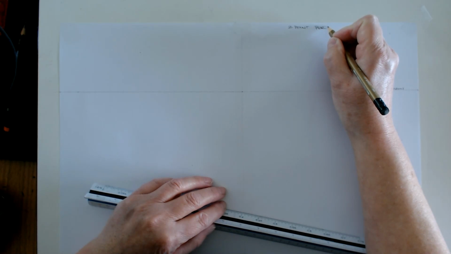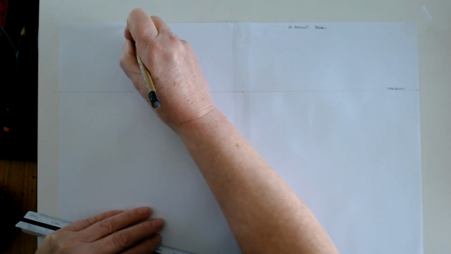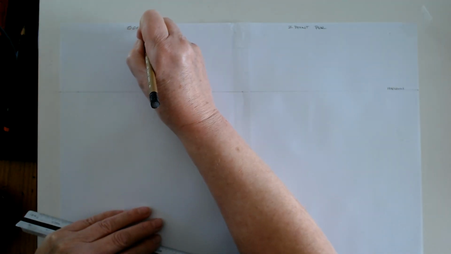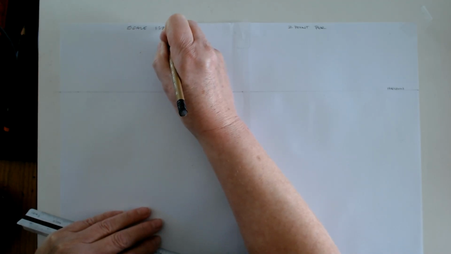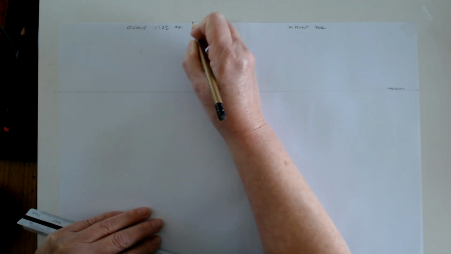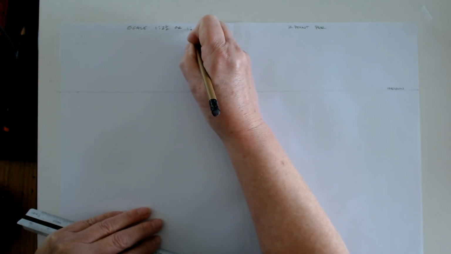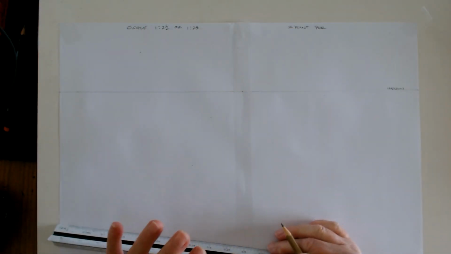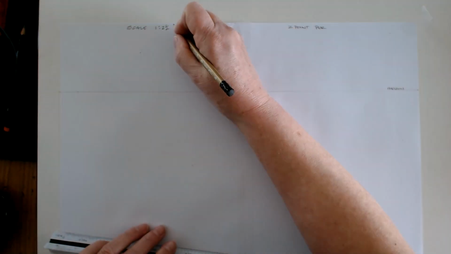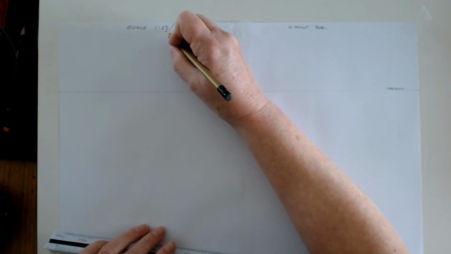The scale is 1 to 2.5, or your ruler might have on it 1 to 2, 1 to 25. It just depends on which ruler you bought. Hopefully you'll have the 1 to 2.5.